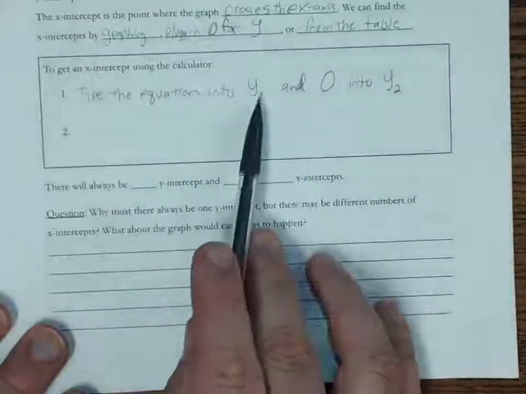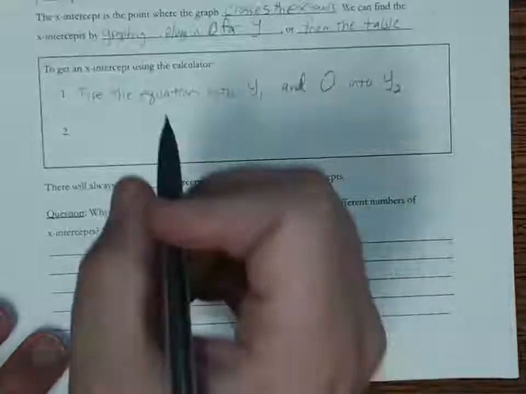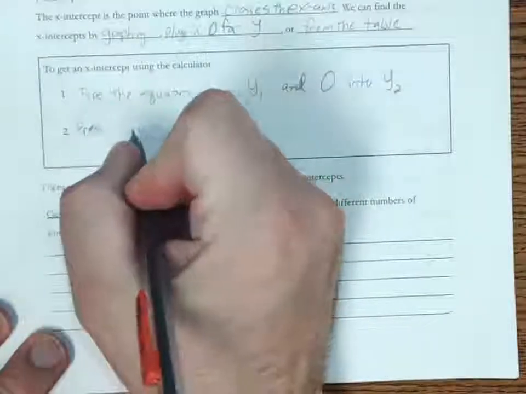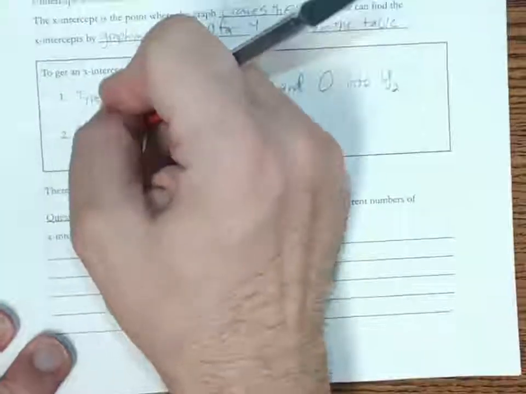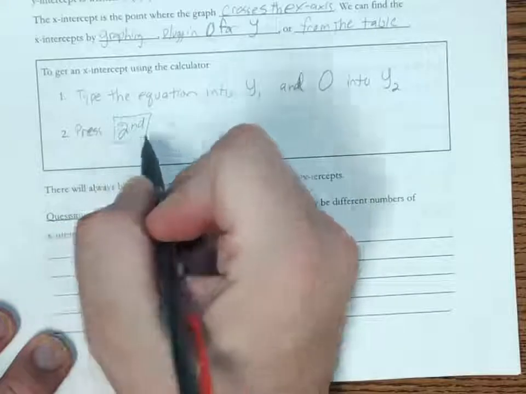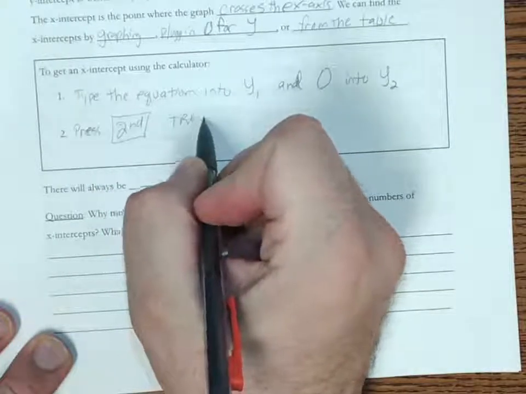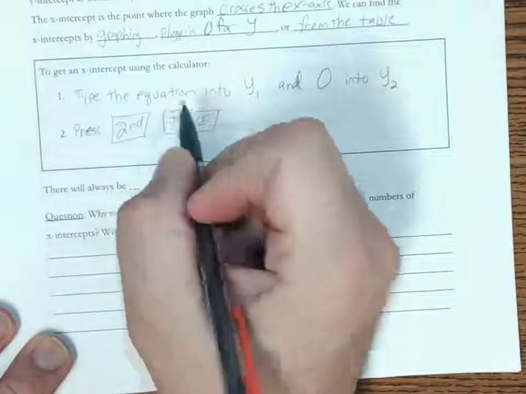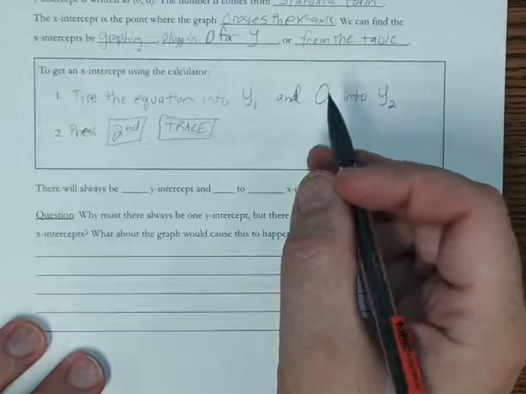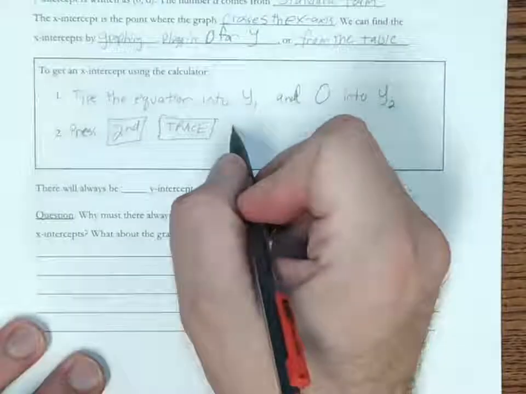Once you plug the equation into y1 and 0 into y2, then you press the following. This is awesome. Press second, then trace, then option 5.